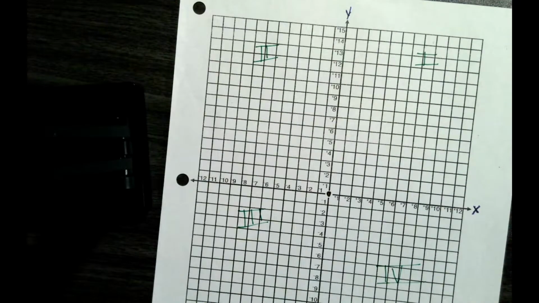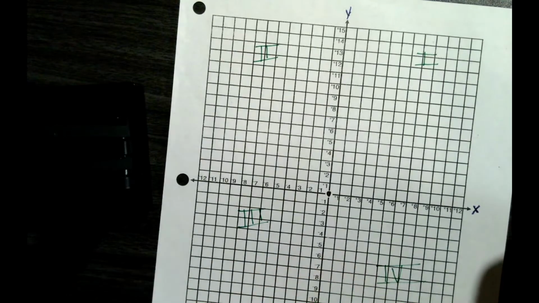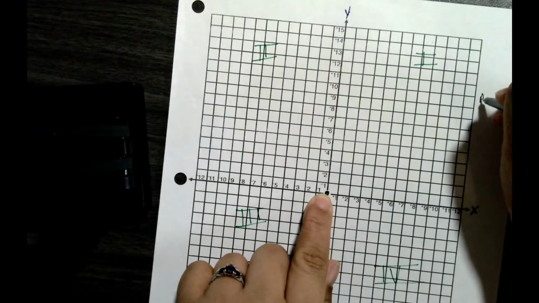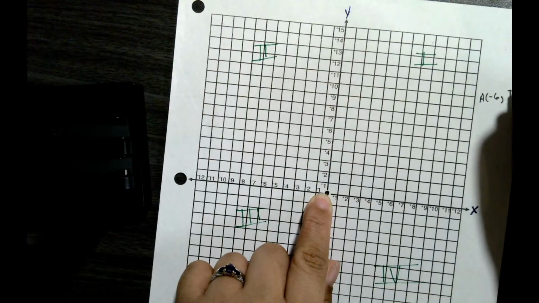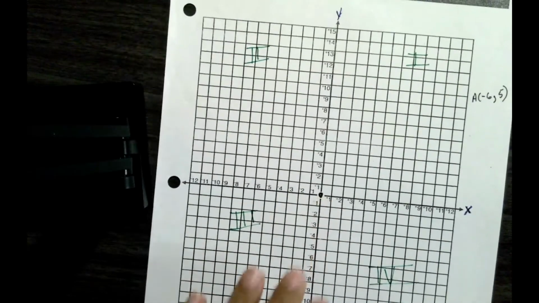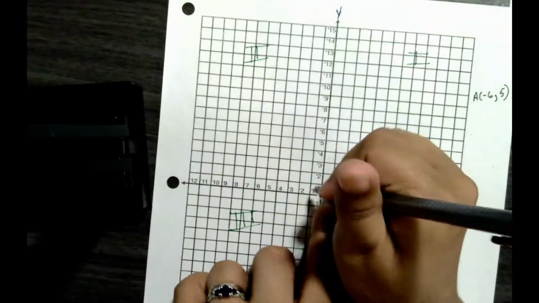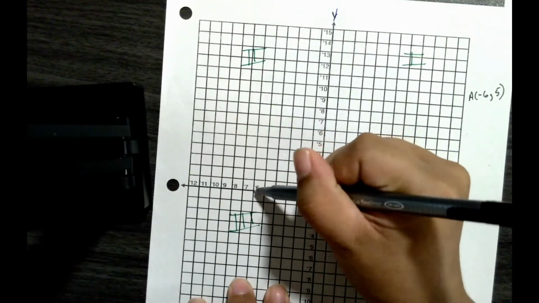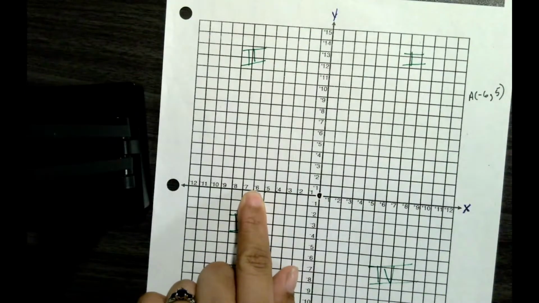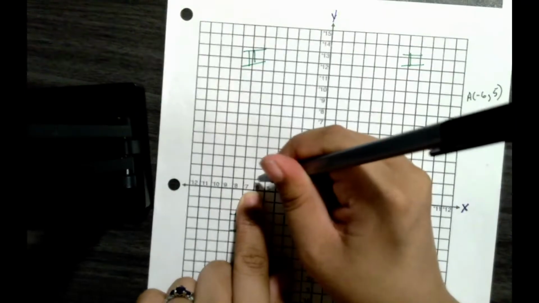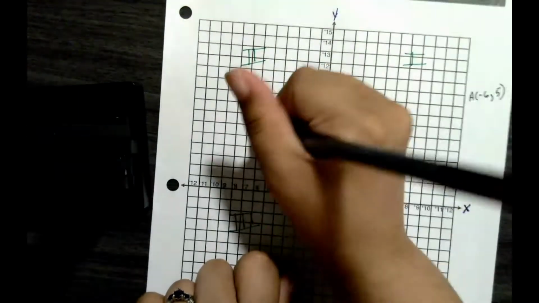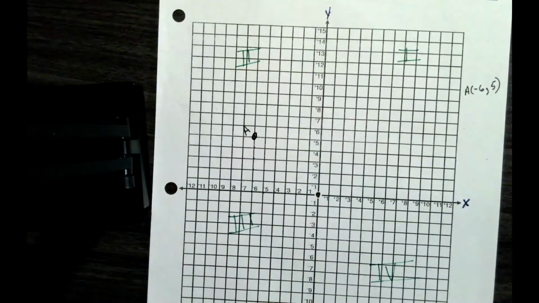So let's plot a couple points. If I wanted to plot the point negative 6, 5, we're going to go here. So I'm going to write over here, A is negative 6, 5. Then we're going to start at 0, and we're going to go over to the left 6: 1, 2, 3, 4, 5, 6. So notice I'm at negative 6. And then the positive 5 tells me I want to go up 5: 1, 2, 3, 4, 5. And that would be how I plot that point. We usually label our point, so we would label that A.